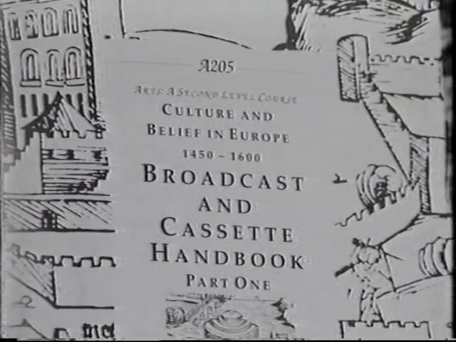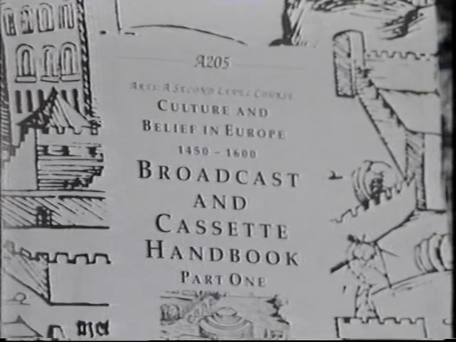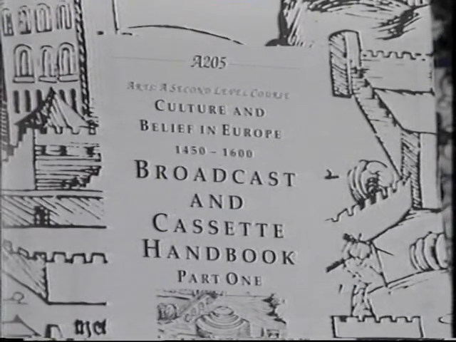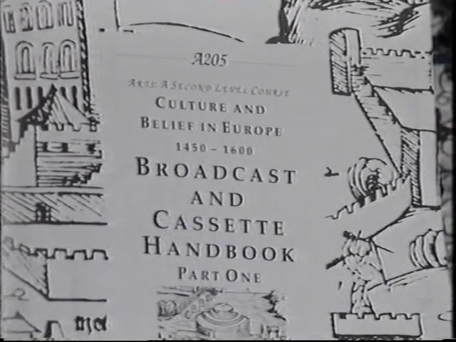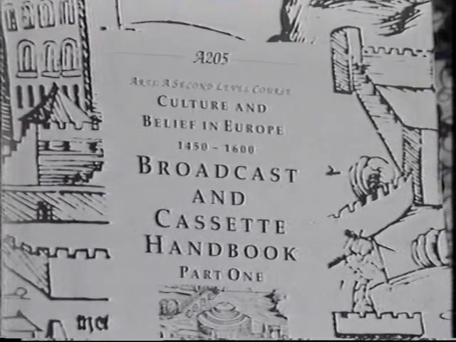You'll find the Broadcast and Cassette Handbook an invaluable resource to refresh your memory and to help you to collect the detailed evidence. Good luck in the exam.